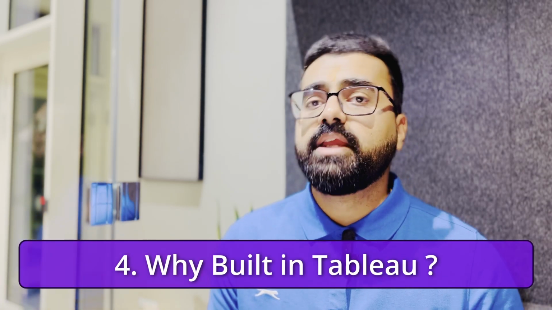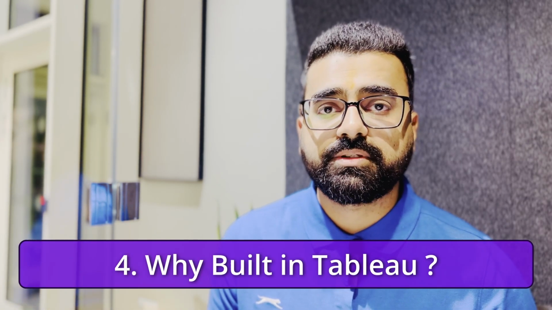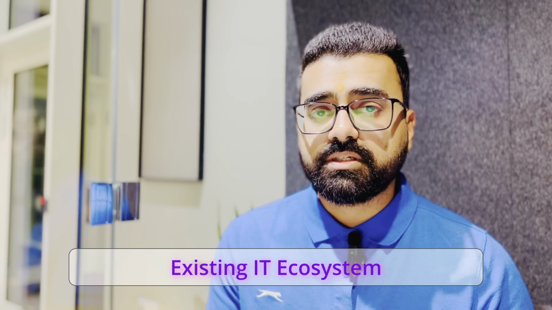Okay, so now you must be wondering, why Tableau for this kind of thing? There are other tools as well which I could have used, but the scene changes when you work in corporate. In corporate, it's not easy to get new tools or change the tool stack depending upon the use case. There are some predefined tools which are defined by the current ecosystem. So for example, in my case, the go-to tool for visualization and analytics needs was Tableau.